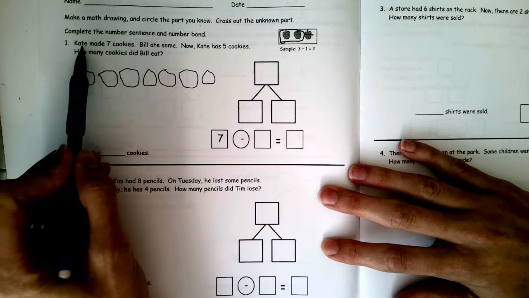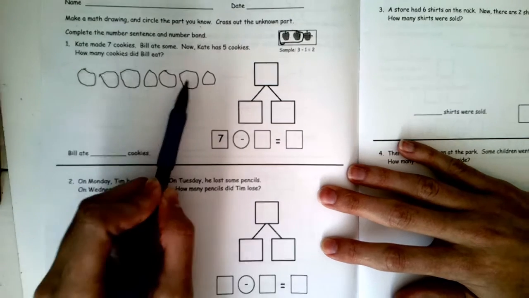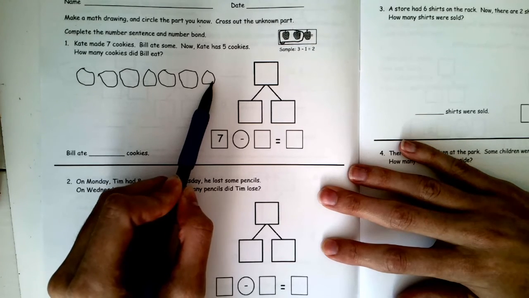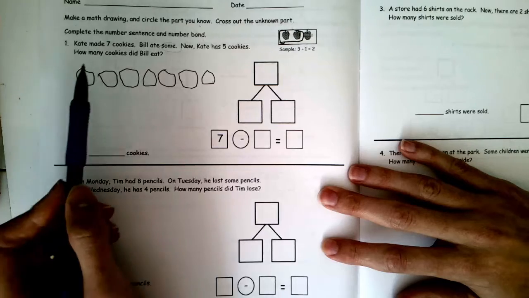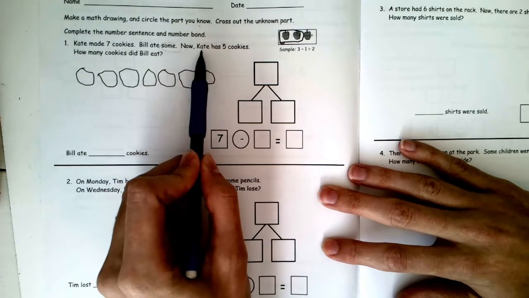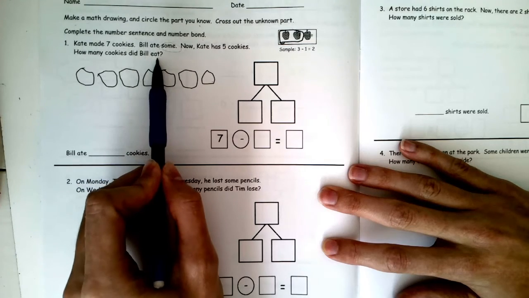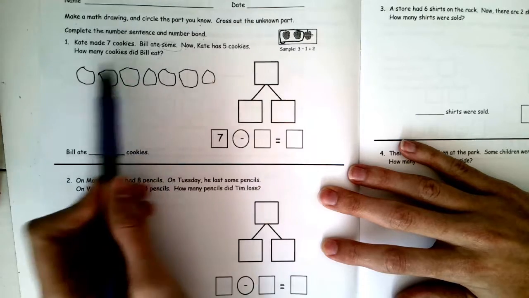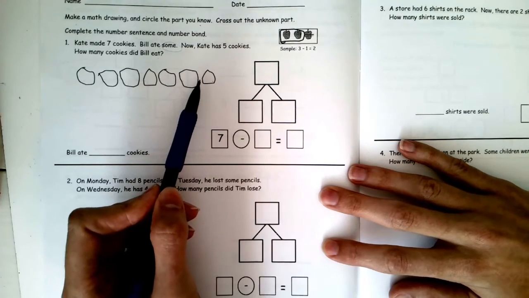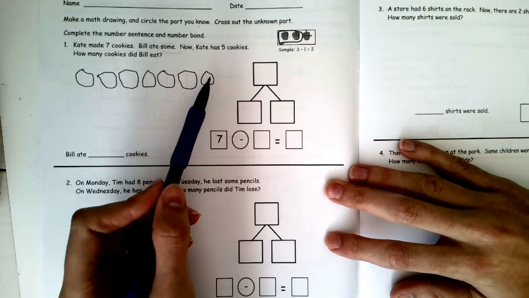So the first one says Kate made 7 cookies. 1, 2, 3, 4, 5, 6, 7. See how they started with that whole number? Bill ate some. Some. That means I don't know how many. Now Kate has 5 cookies. How many cookies did Bill eat? Well, we already have our cookies here, right? All we have to do is figure out how many Bill ate by separating our parts.